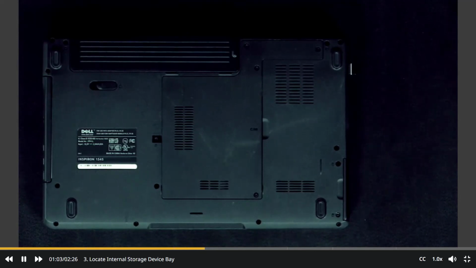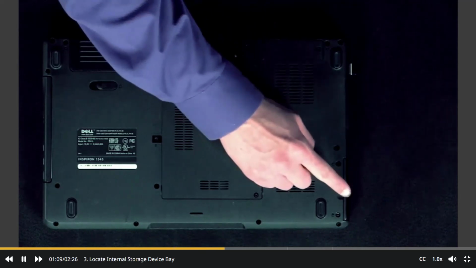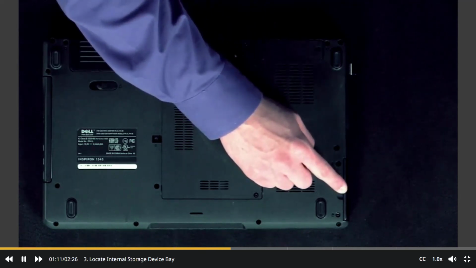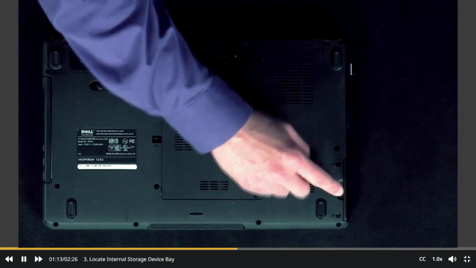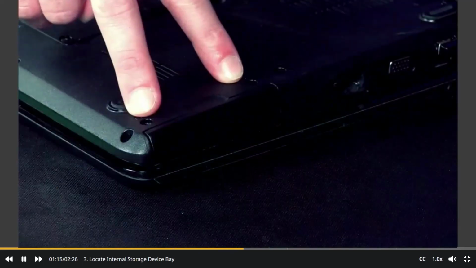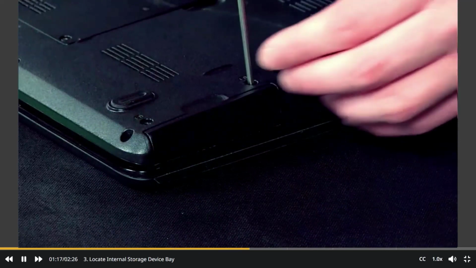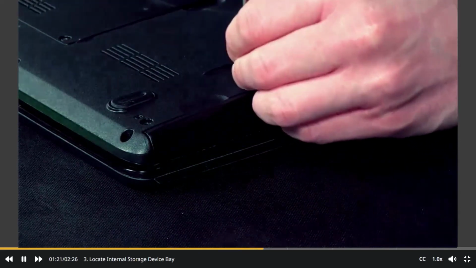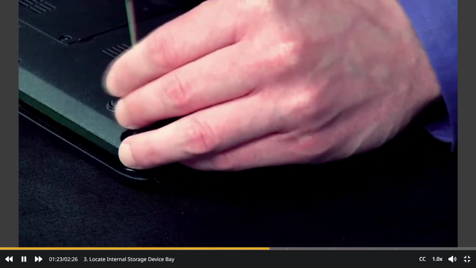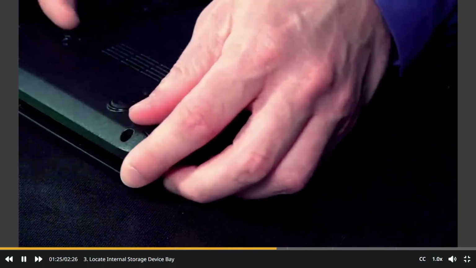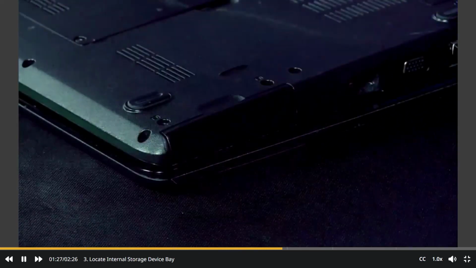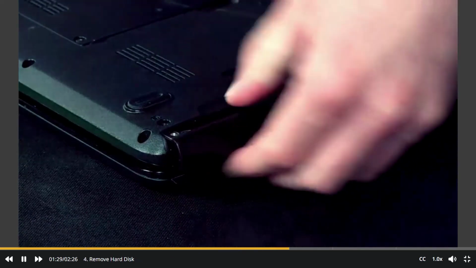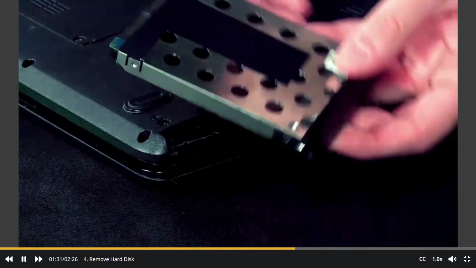Many notebooks have a label or icon on one of the back or side panels that identifies where this is, but it's still a good idea to look at the documentation just to be sure. Once you identify the hard disk location, you typically need to remove screws to access it. Note that some notebooks don't have compartmentalized panels for different components. For example, MacBook Pro notebooks need to have the entire back panel removed in order to replace the internal storage device. On most notebooks, the internal storage device simply slides out.